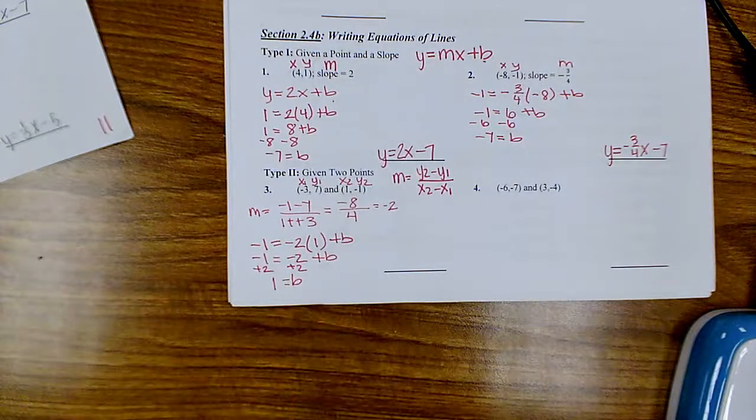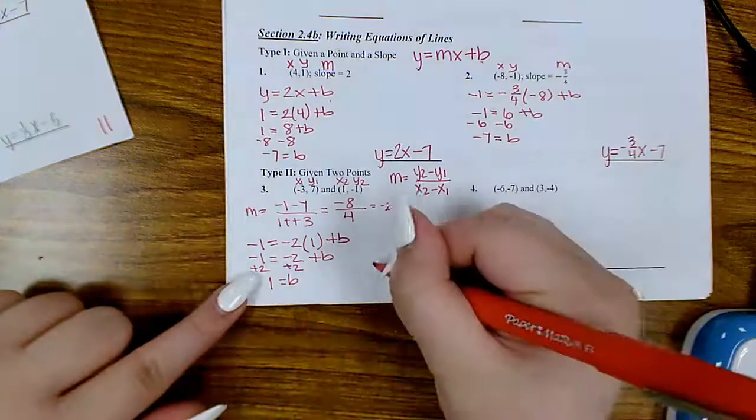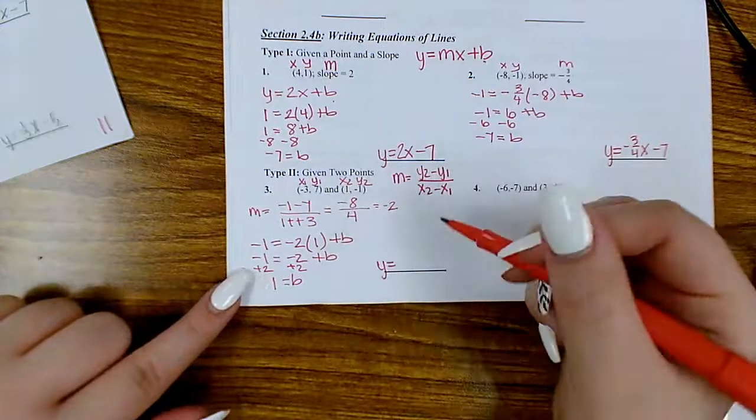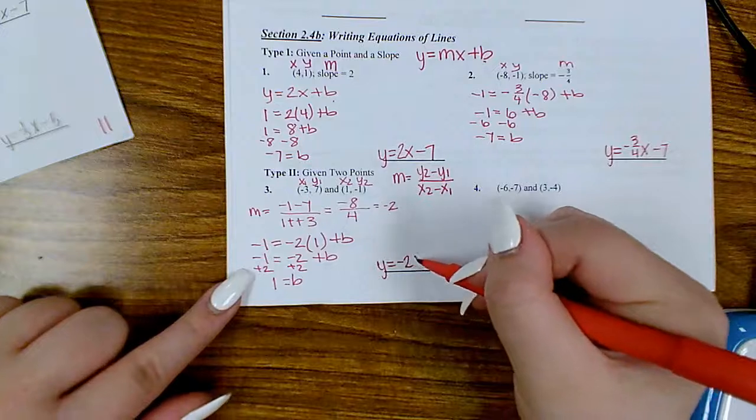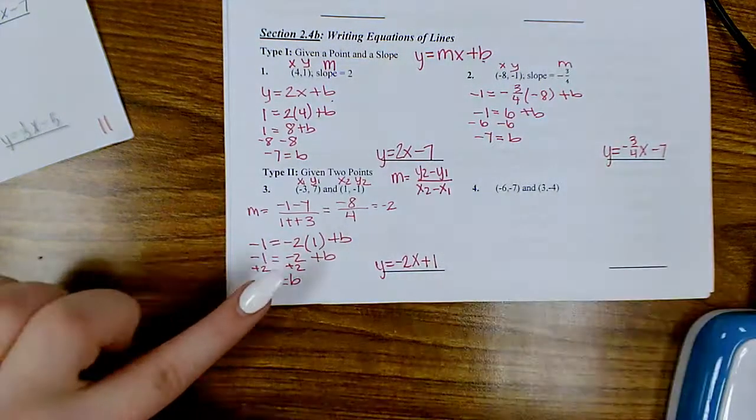So our final equation, now that we have our m, we have our b, is y equals negative 2x plus b, which is 1.